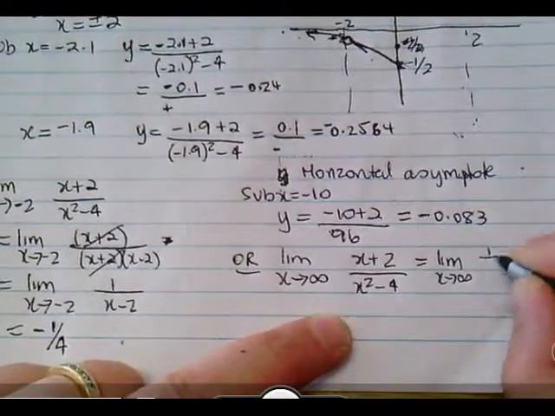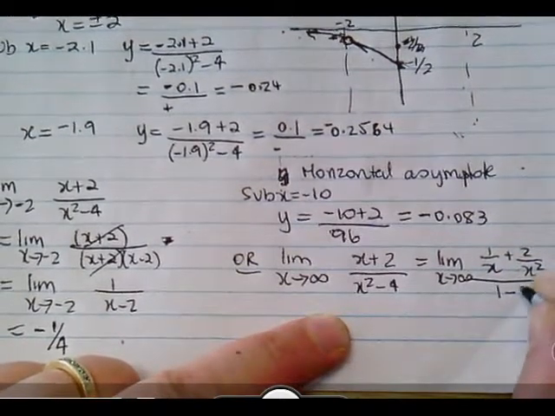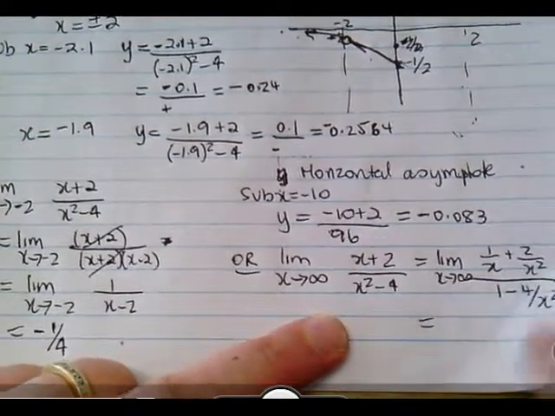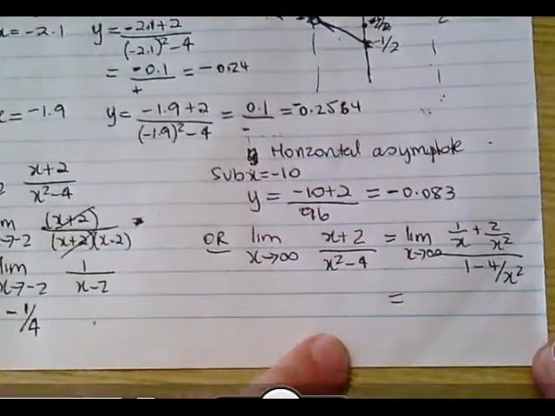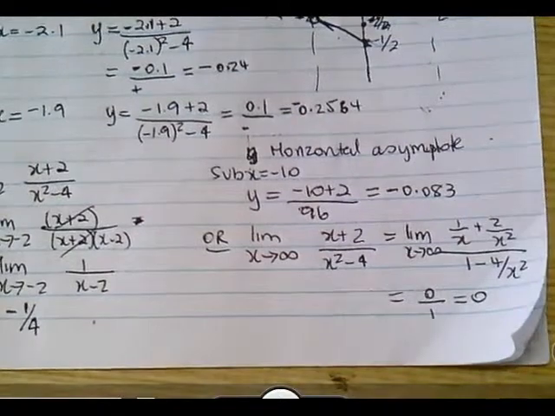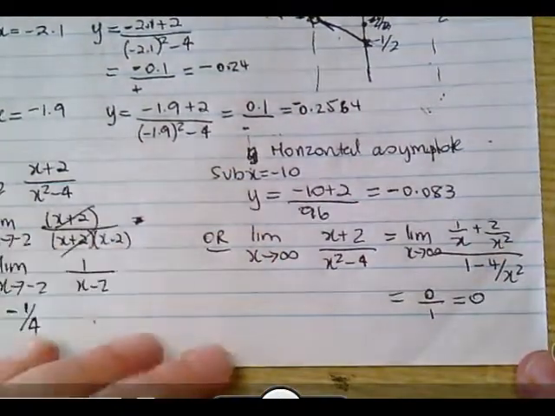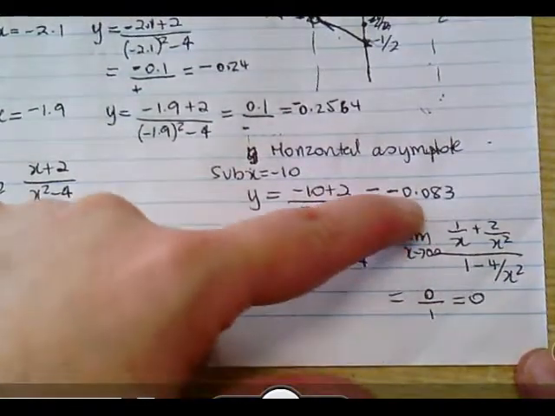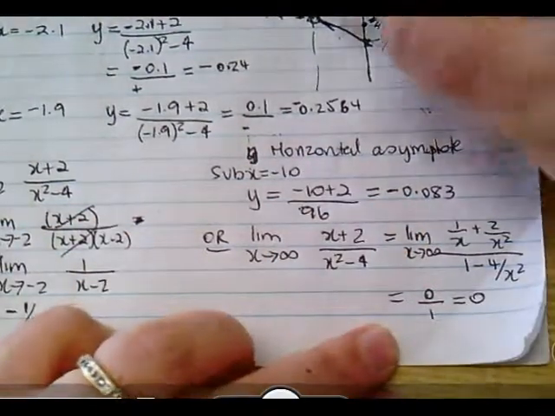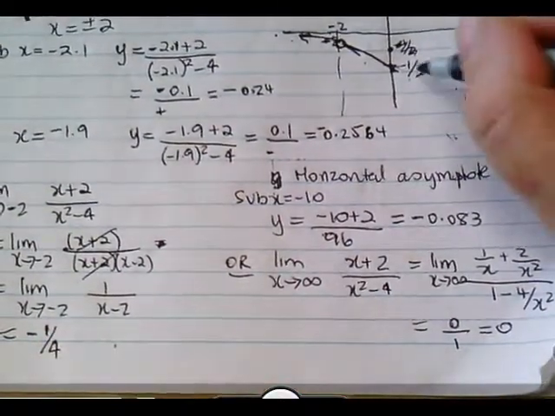X on x squared is 1 on x plus 2 on x squared over 1 minus 4 on x squared. And when I substitute, don't I get 0 over 1? Which is 0. We know it approaches 0, whether it be positive or negative infinity, it's approaching 0. Now, that's good. That agrees with what I did. So this is what I've got so far. Okay? Now, does it make sense?